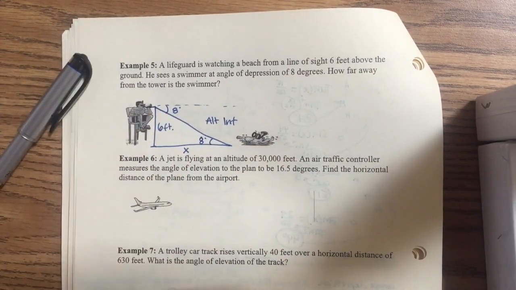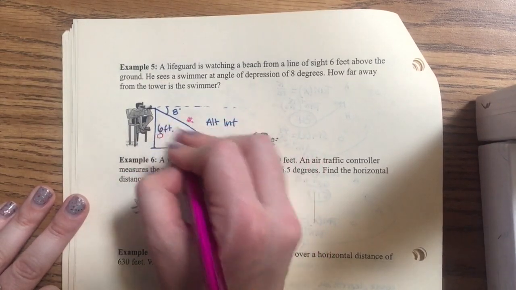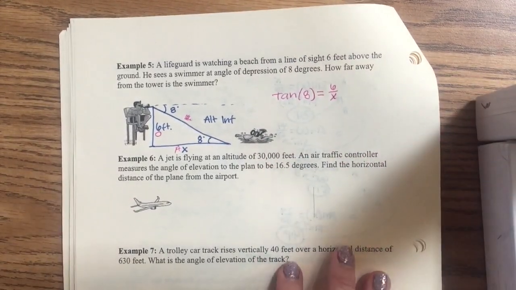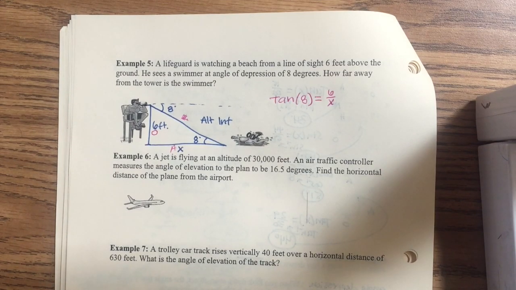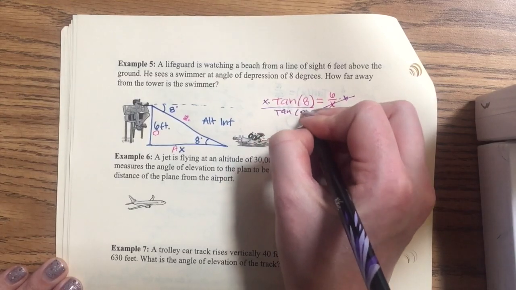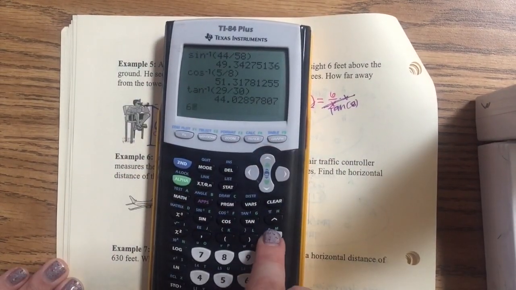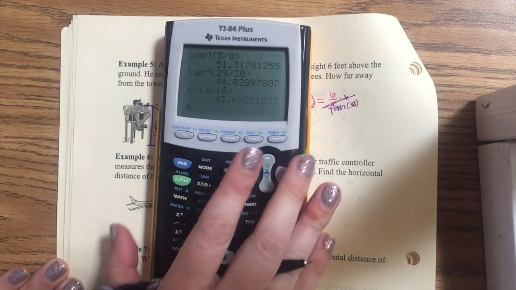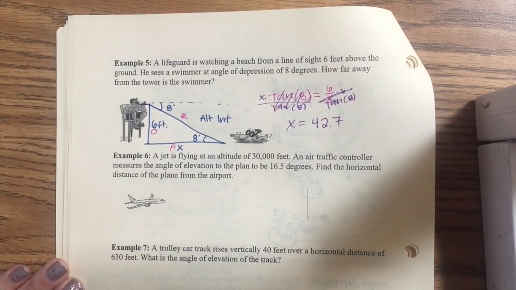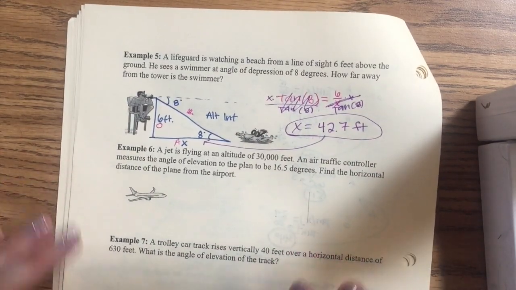Then I label O, H, A. H I scribble out, there's no hypotenuse, which means I'm using tangent of my angle 8 degrees equals O over A. Now I can use trig to solve for how far the swimmer is from the tower. Times by x, that cancels out. Divide by tangent of 8. X is equal to 6 divided by tangent of 8, 42.7, that would round up to a 43. And the measurement is in feet. That is how far the swimmer is from the lifeguard.